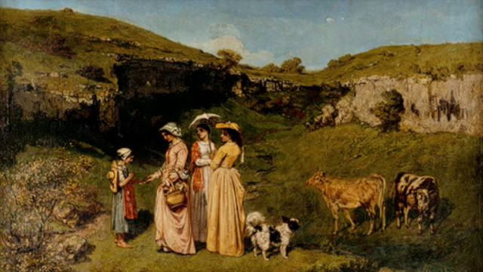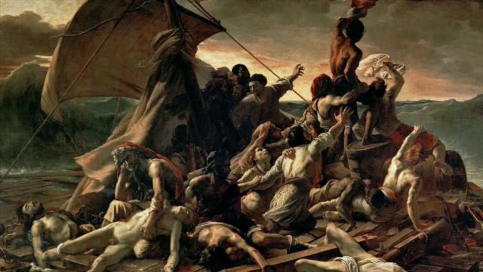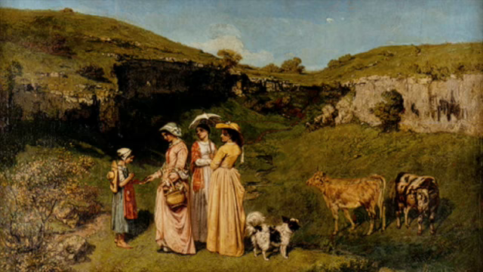So not this, which was really meant to affect how the viewer was analyzing this news event of this shipwreck. The viewer is meant to feel emotion. They're meant to feel sorrow for the men who have died, and to feel that anxiety of the men who still remain.